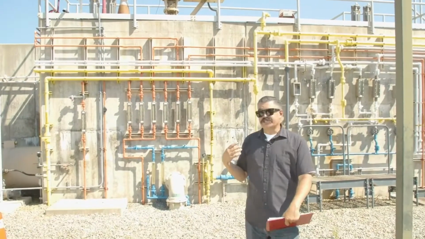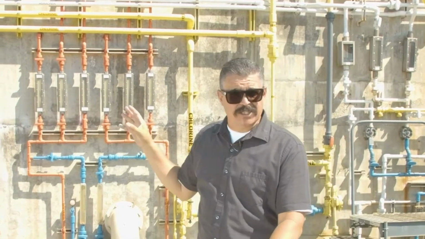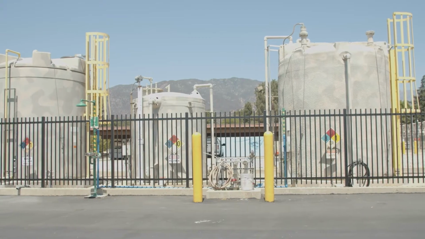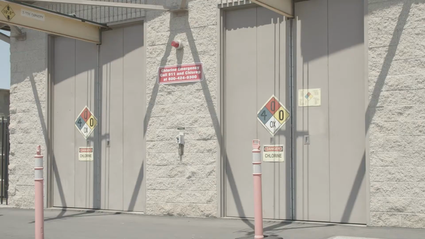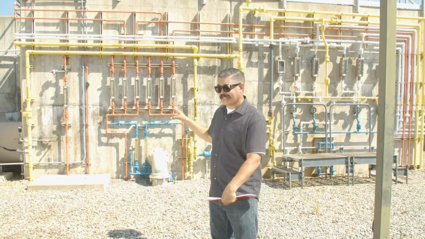I'll let Dominic explain. What you see behind me here is what I like to call the spaghetti wall. The purpose for the spaghetti wall is basically to control the direction of flow of all the chemicals that we have on site to the different locations throughout the site. Our purpose for color coding it is to make life easier to understand.